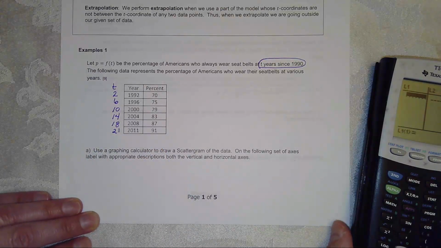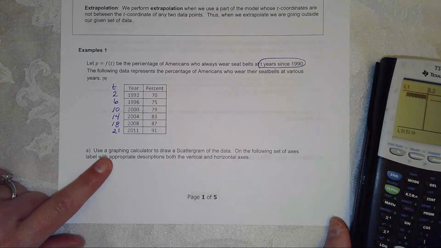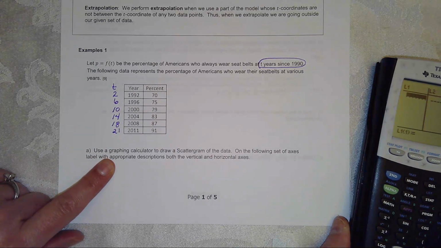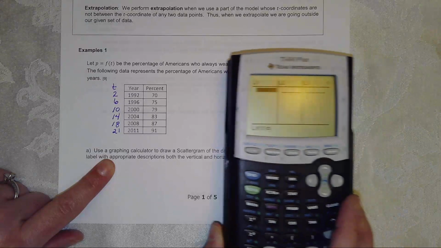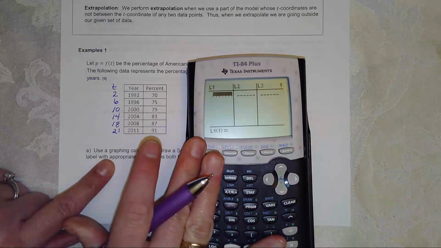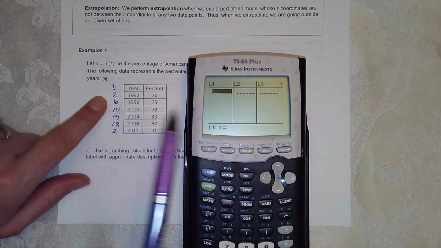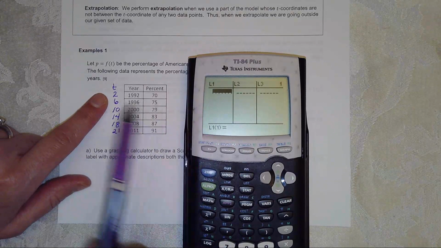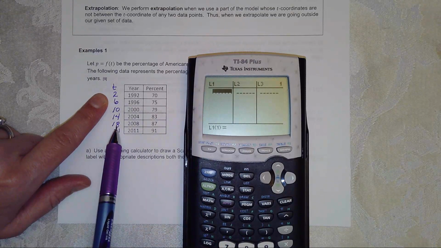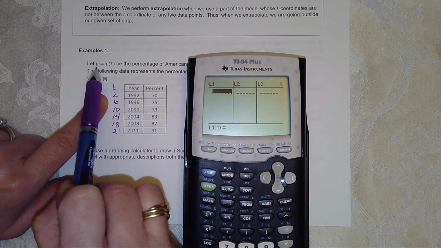Okay, the first thing we want to do is make a scattergram or scatter plot of our data. What they're asking us to do is just graph these points on our calculator. In order to do that, we need to put in L1 my time values. These are my inputs. And in L2, we're going to put the outputs, which are our percent values.